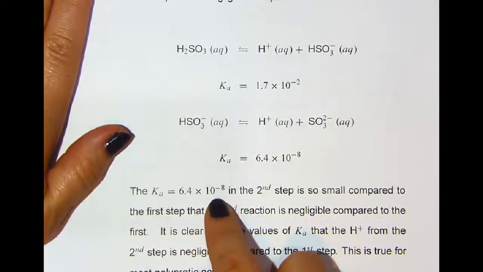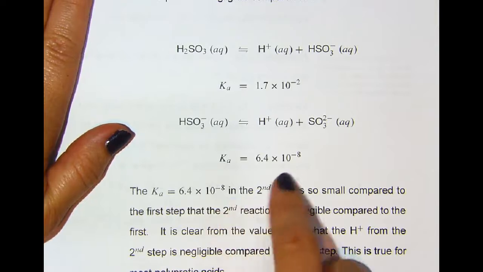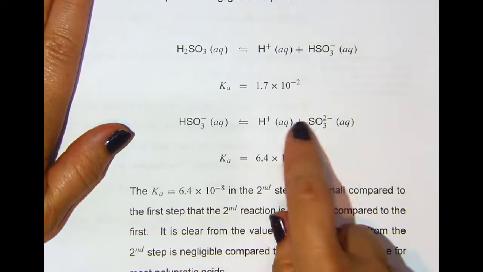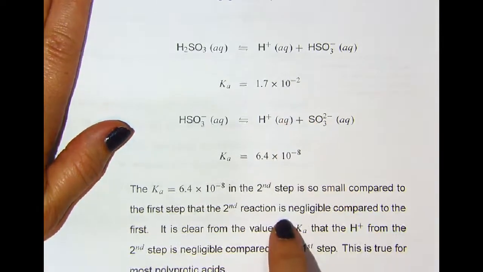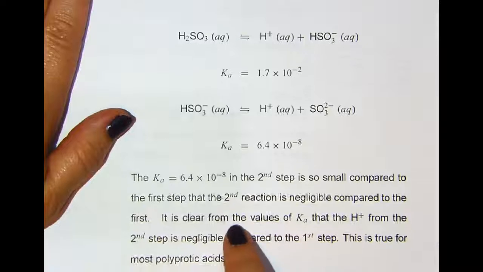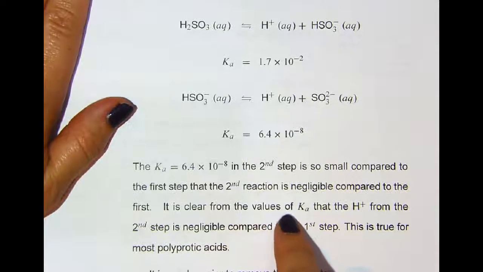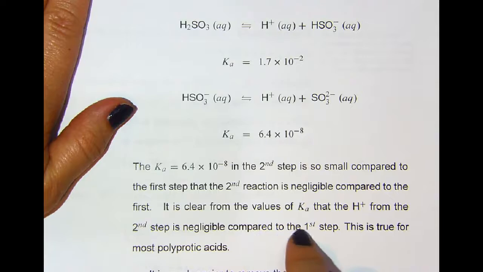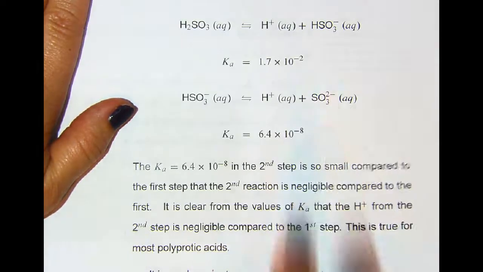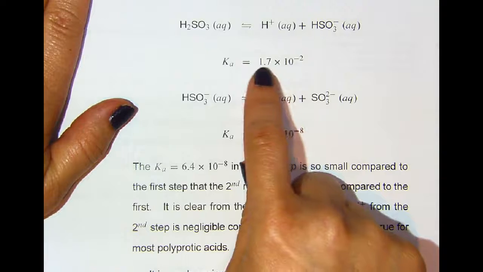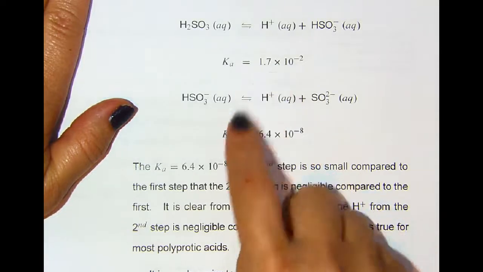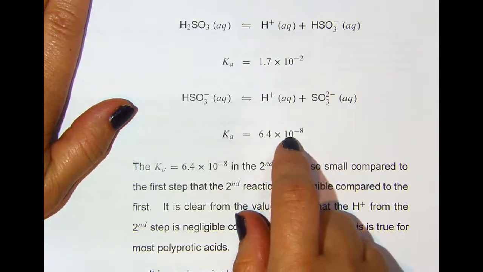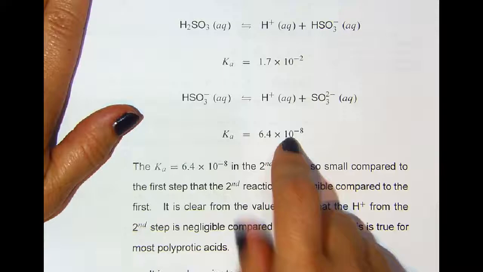The Ka of 6.4 times 10 to the negative 8 in the second step is so small compared to the first step of the reaction that it's negligible compared to the first. It is clear from the values of Ka that the H plus from the second step is negligible compared to the first. This is true for most polyprotic acids. So usually the pH is going to be calculated just based on the first ionization, and then we just don't bother with the second one because it's just too small to even really worry about.